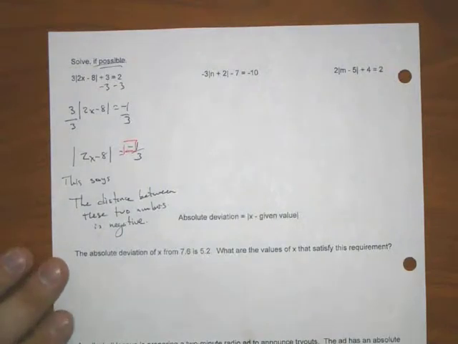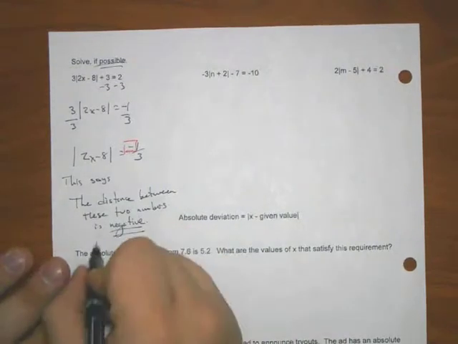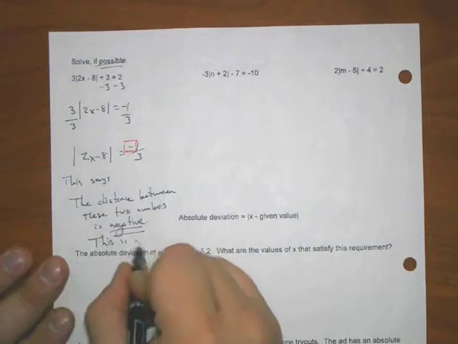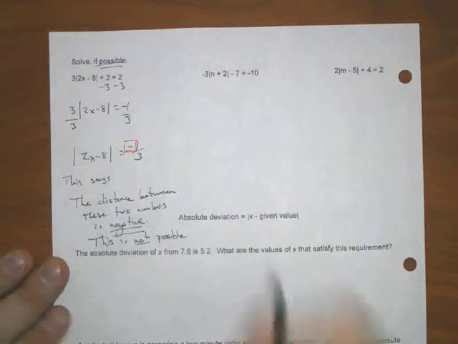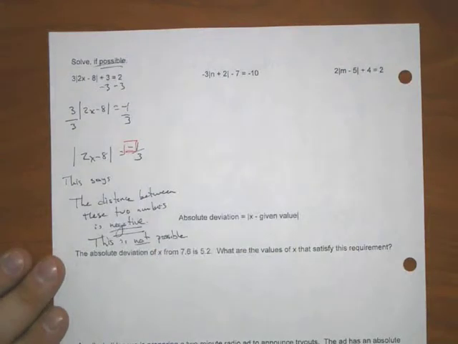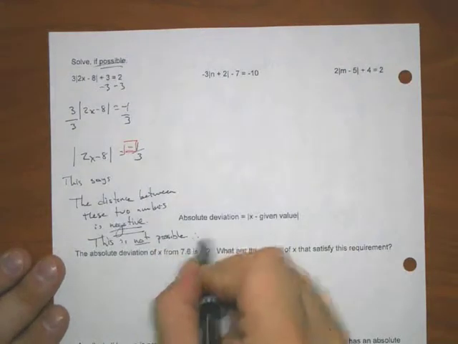And distances are never negative. Distances are always positive. Which is not possible. Therefore, no solution.